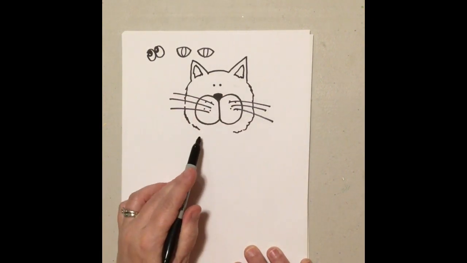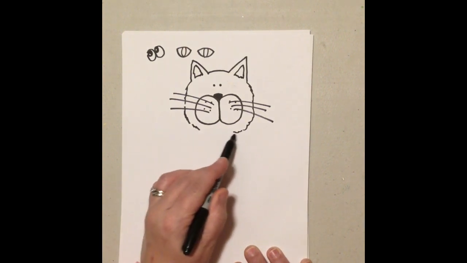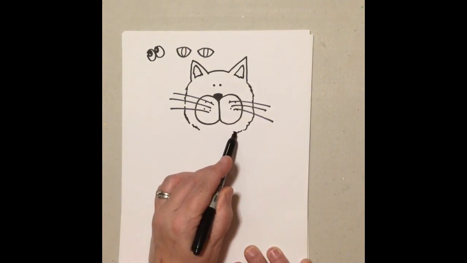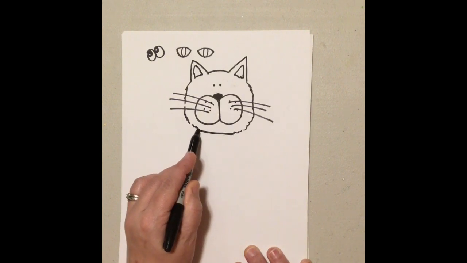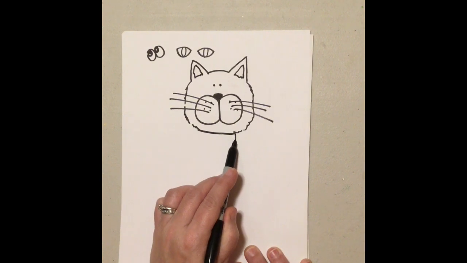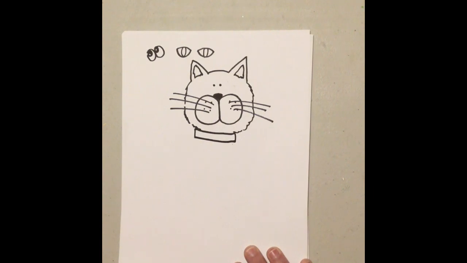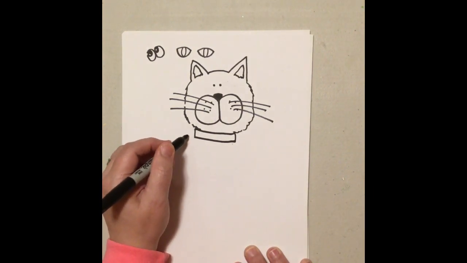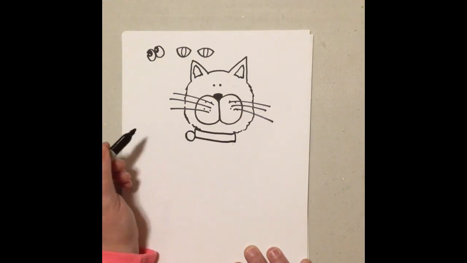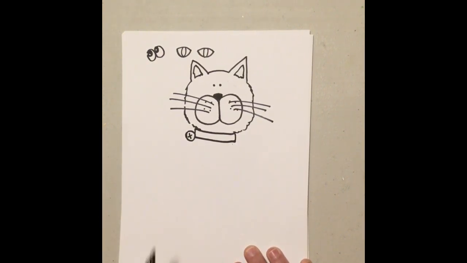Now my cat's face is just about finished, but I think it should probably have a collar. Under the chin, I'm going to go with a straight line across, and I'm going to turn that straight line into a really skinny rectangle. There we go. If you want, you could even add a little circle in the side to make it look like your cat has a bell on its collar. And inside that circle, I'm going to make a plus sign. There we go.